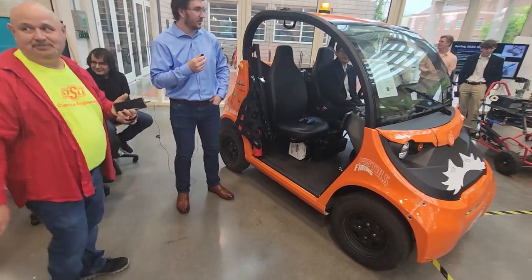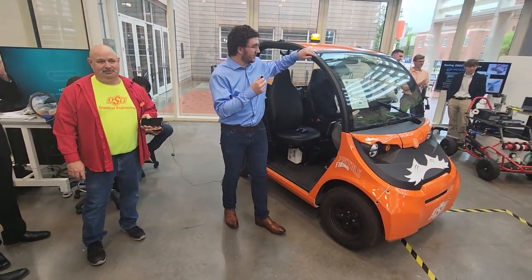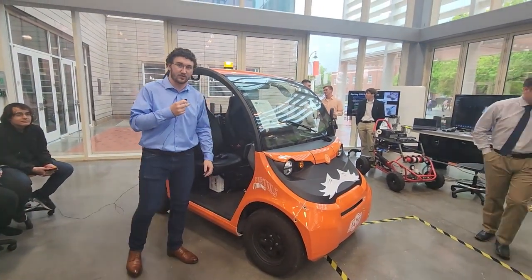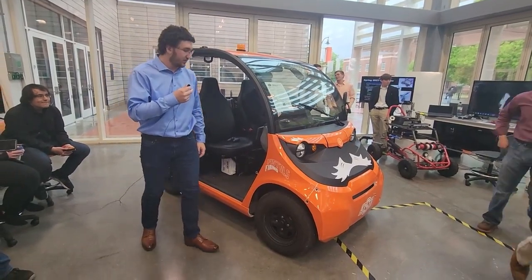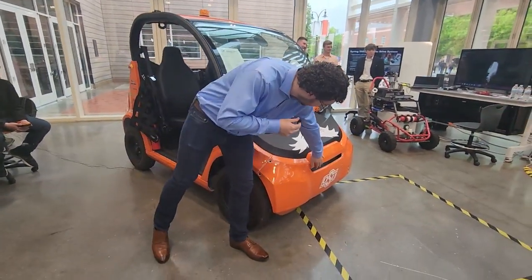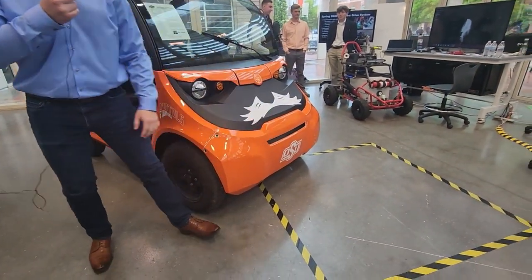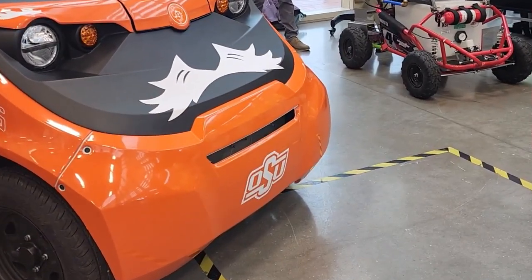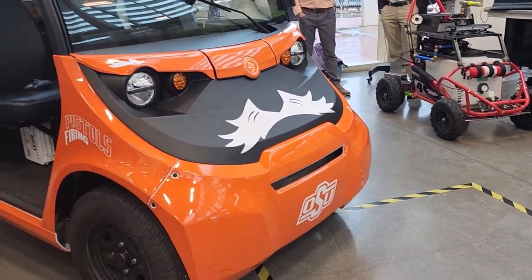What that entails is adding a sensor suite of a few different cameras for lane tracking, object avoidance, pothole detection. We'll also have 3D LiDAR mounted in the grille, and then we currently have a planar LiDAR mounted at the bottom in the front and the rear, again for object avoidance and detection.